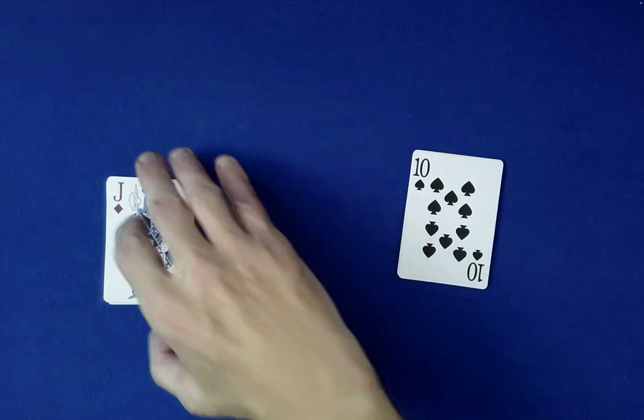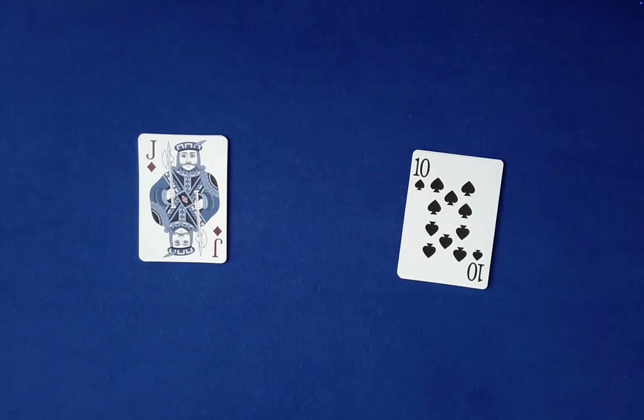Okay, very good. So anyway, that's a new card effect with a few new elements.